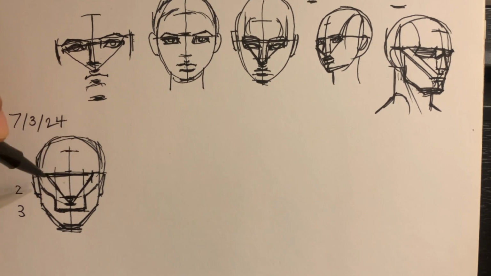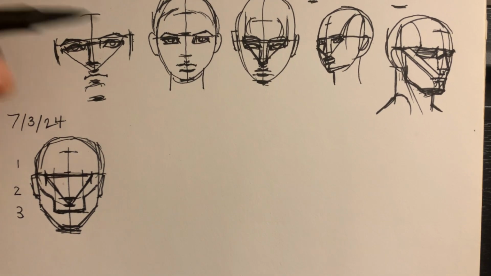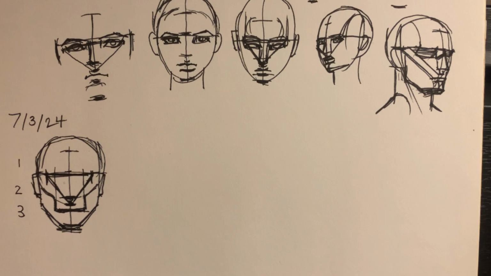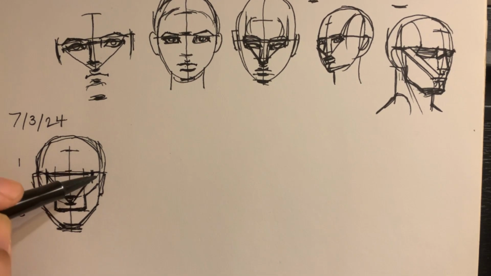So that's one way to do that. That's one way to check, basically. All right, so that's the first concept I want to go over.